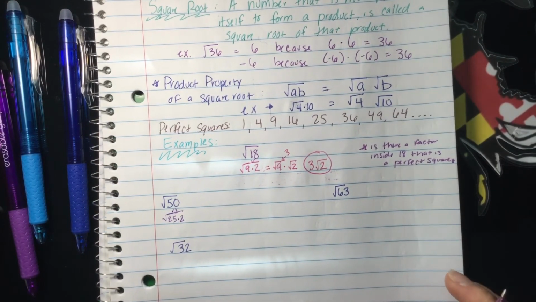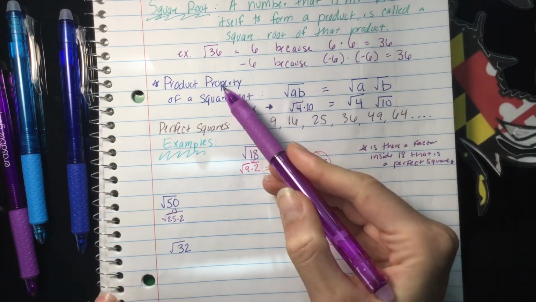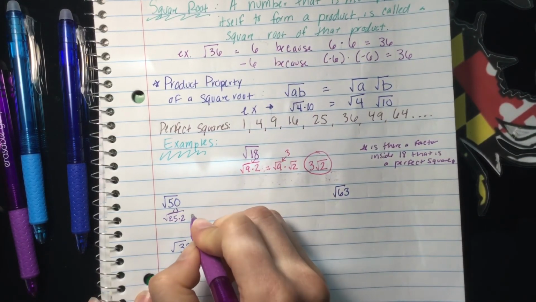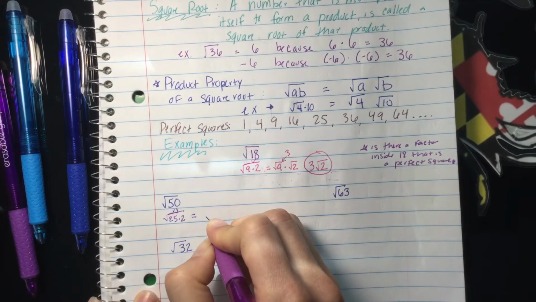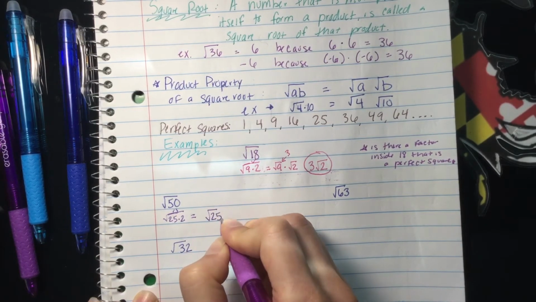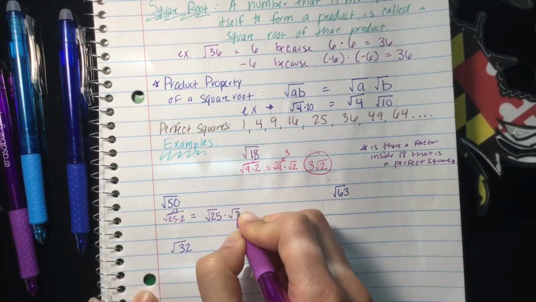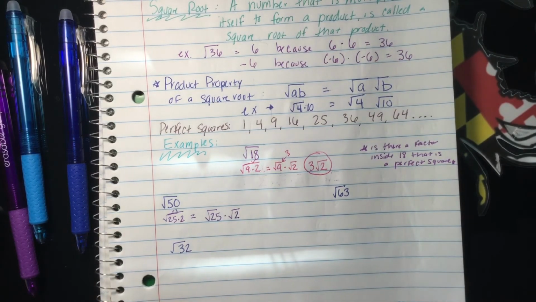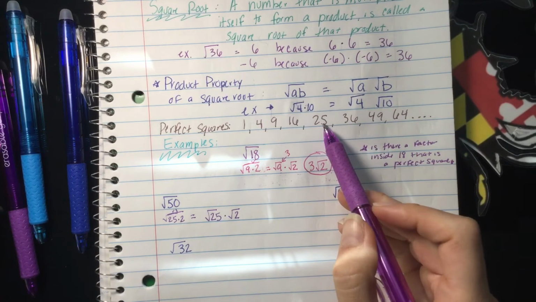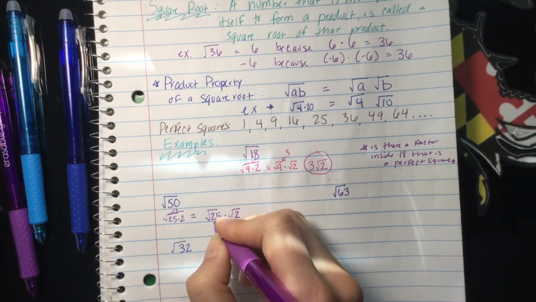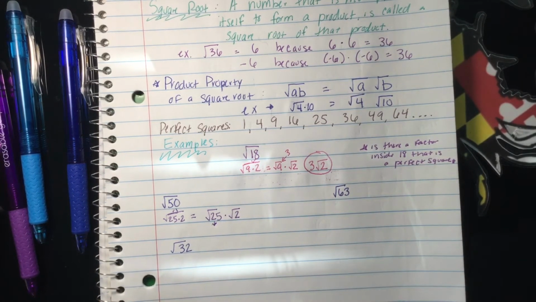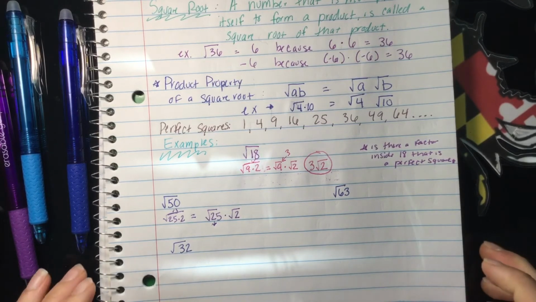And I know that using the product property of a square root, these can be divided up. So the square root of 25 times the square root of 2. All right. And we've just found out the square root of 25 is a perfect square. So what is the square root of 25?